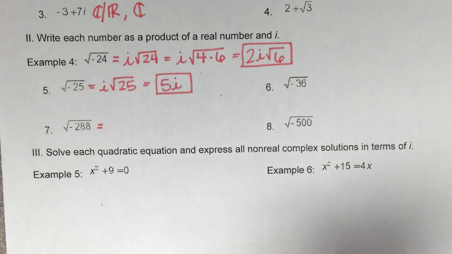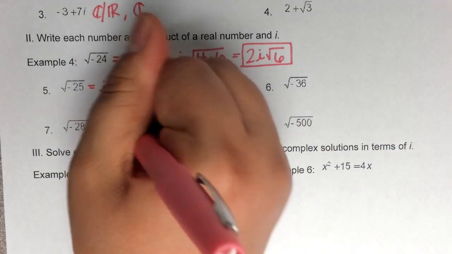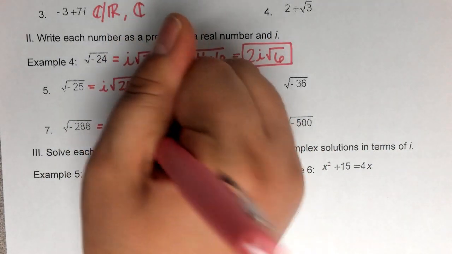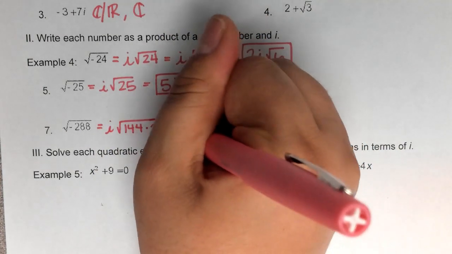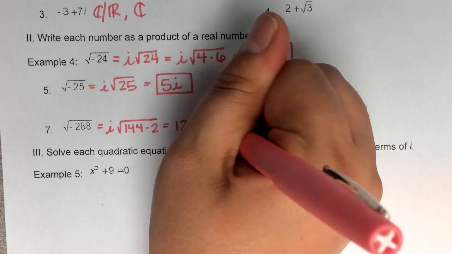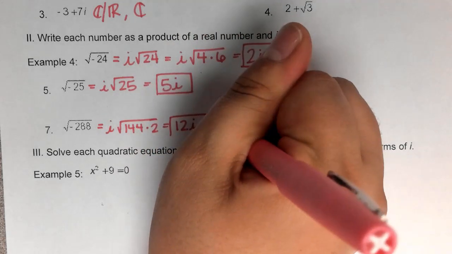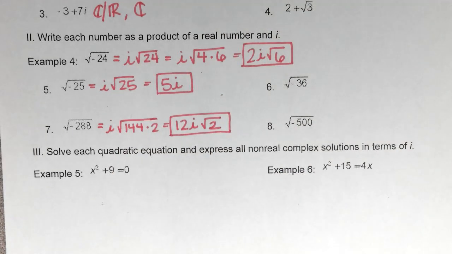Oh my goodness. So this is 144 times 2. What's the square root of 144? So 12i square root of 2 is my answer. Yeah, don't forget your i. Do I have any questions about this?